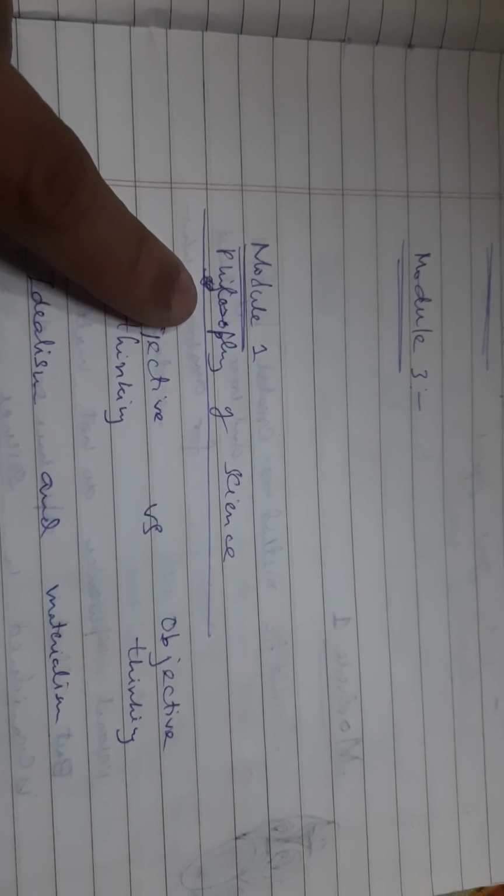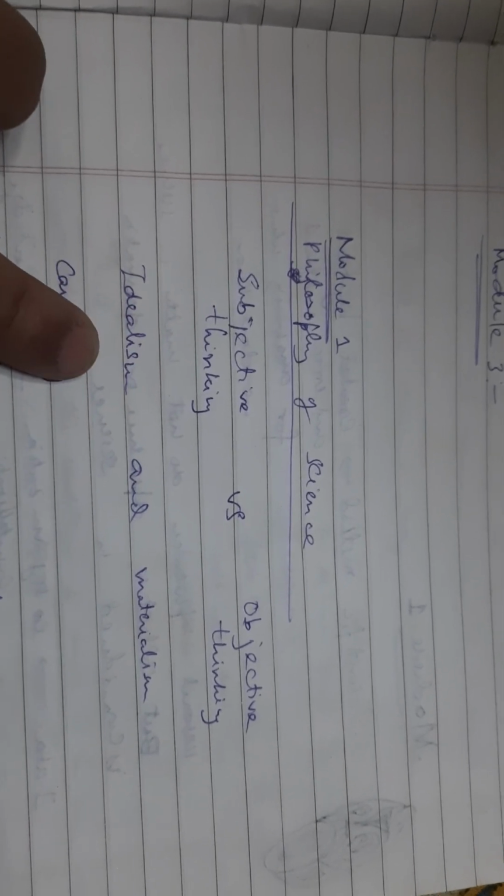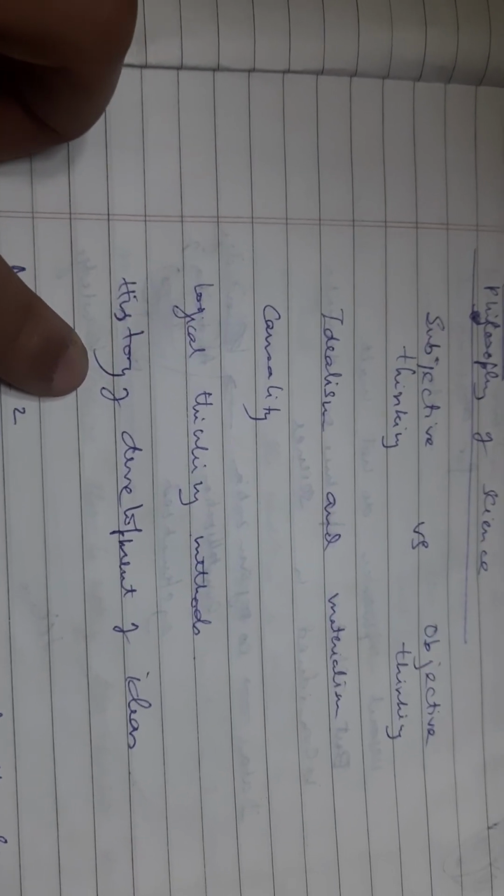teaching about the philosophy of science, where he discussed the difference between subjective thinking and objective thinking, then idealism and materialism, then causality, logical thinking methods, then history of development of ideas.